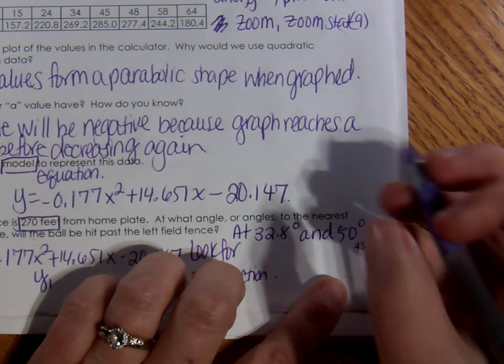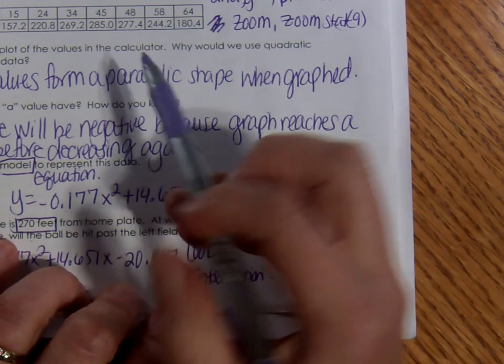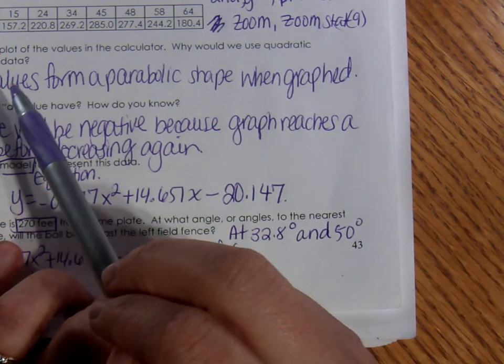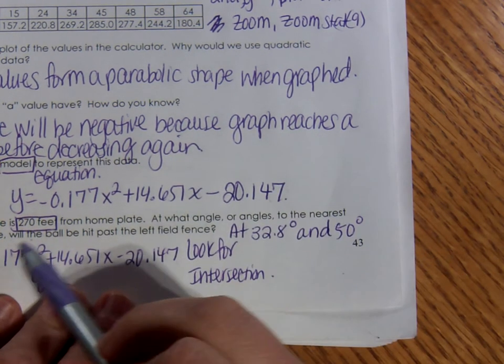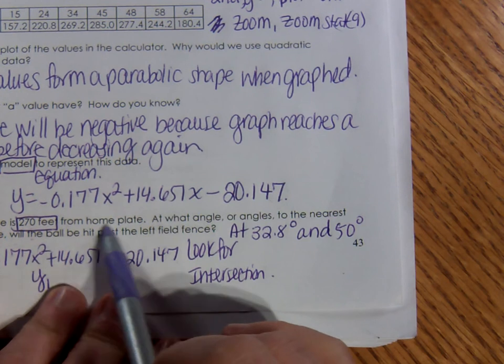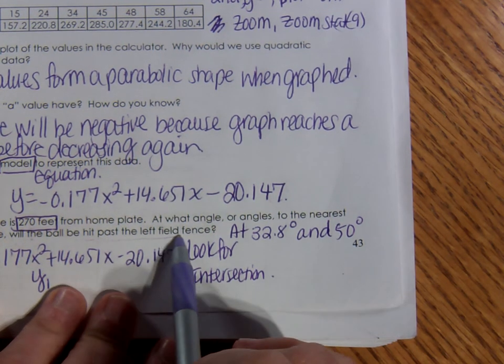the left field fence. It says, if the left field fence is 270 feet from the home plate, will the ball hit past the fence of left field?